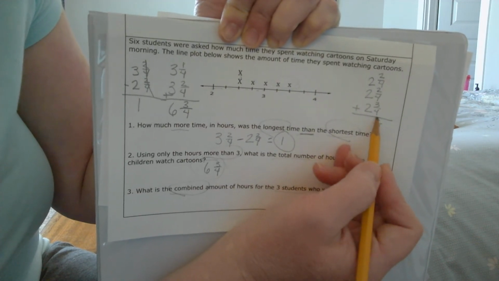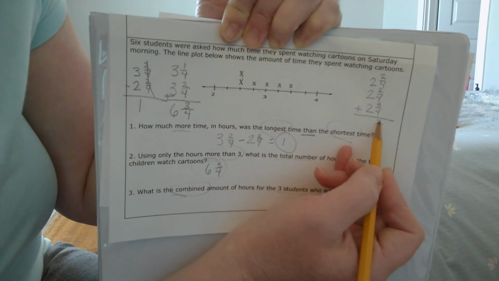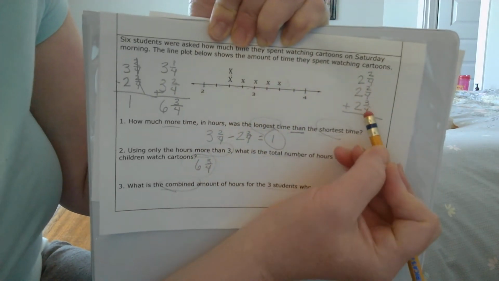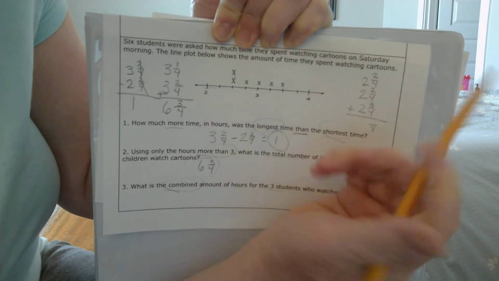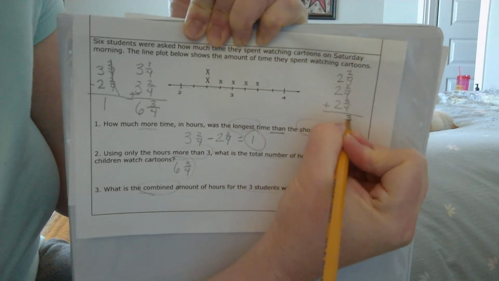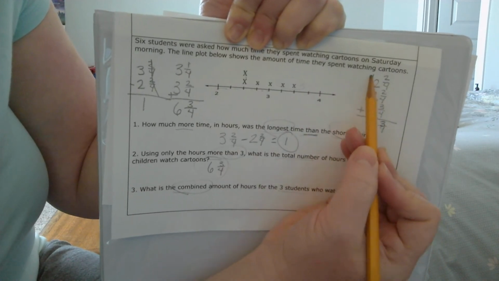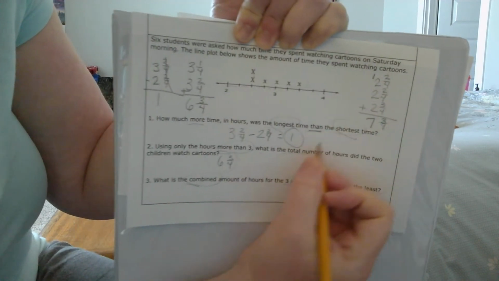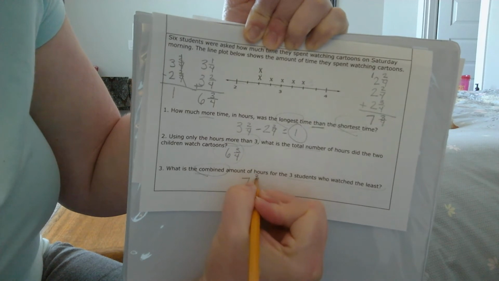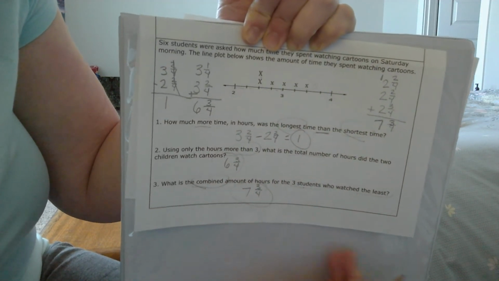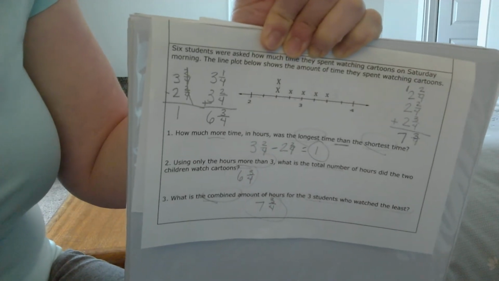If we take 4/4 out of this, 7 take away 4 is 3. So this is going to leave 3, and it carries the 1 over. So 2, 4, 6, 7 and 3/4. 7 and 3/4 is the combined total of hours for the 3 students who watched the least amount of hours.